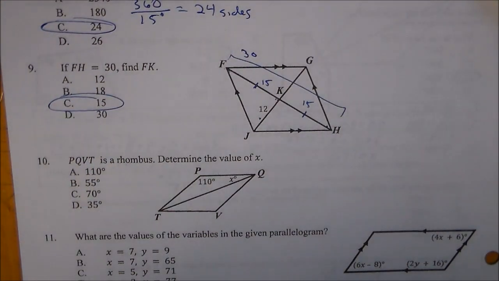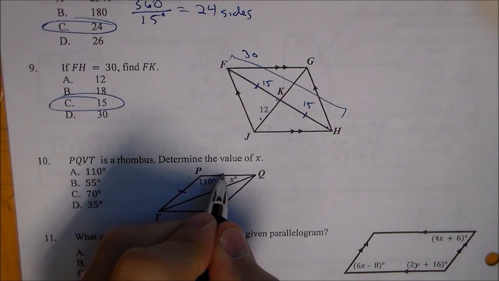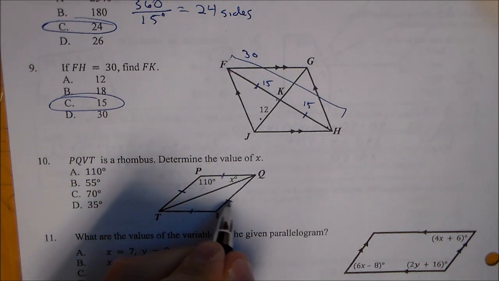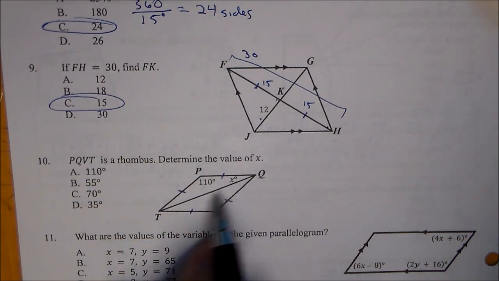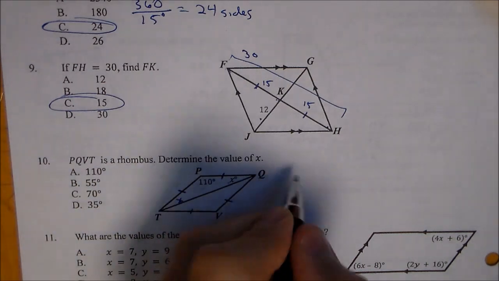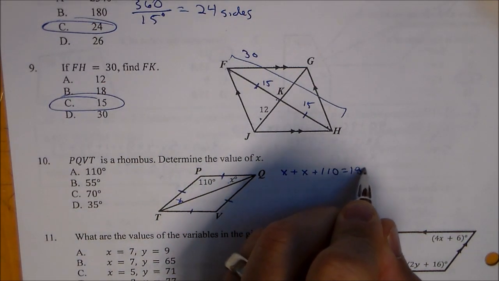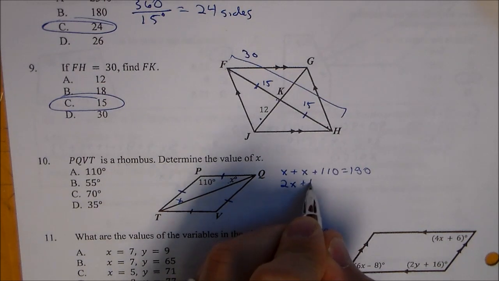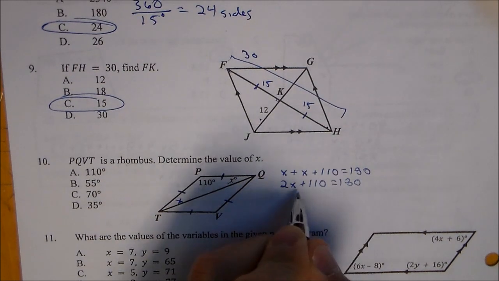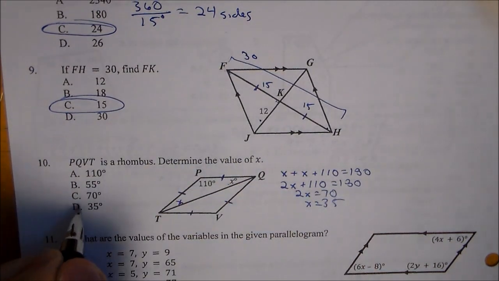For number 10, PQVT is a rhombus. We need to find the value of x. What helps us in a rhombus sometimes is if we cut it up into smaller pieces. So this rhombus has the diagonal. This actually gives me two isosceles triangles. In that, I know that both of these have to be the same. So 2x plus 110 equals 180. We get 2x equals 70 and x equals 35.